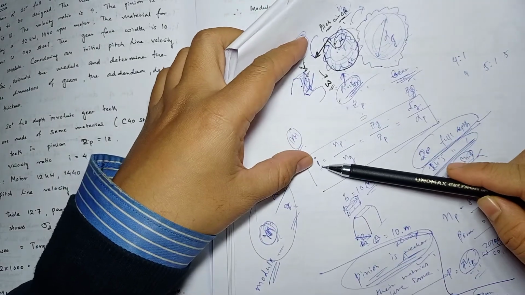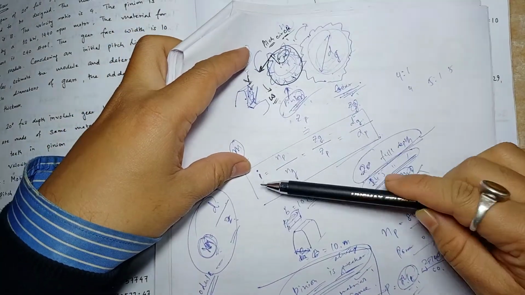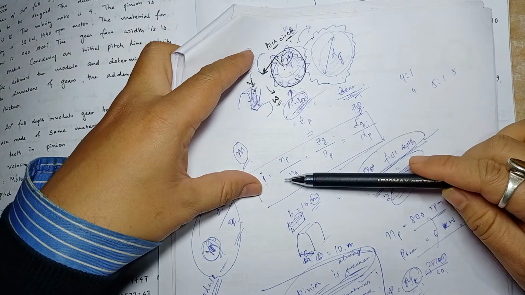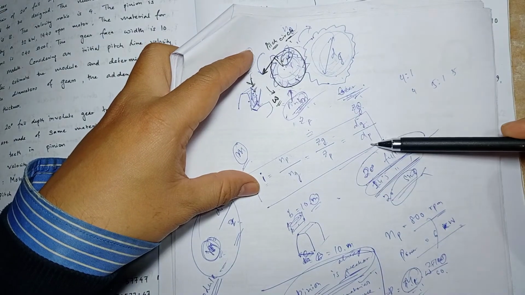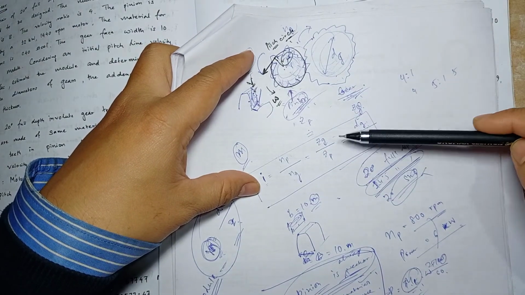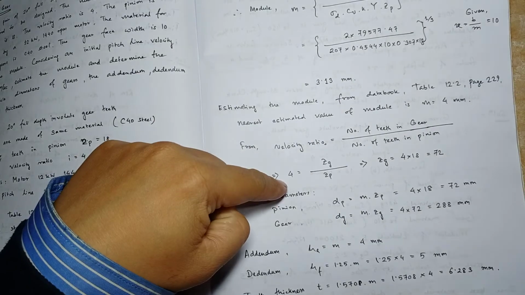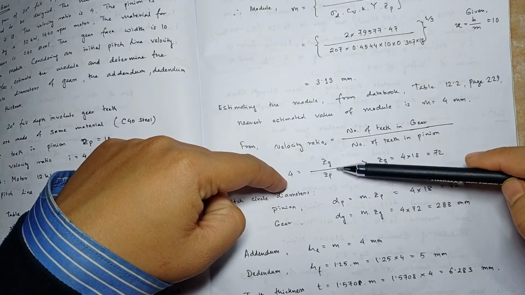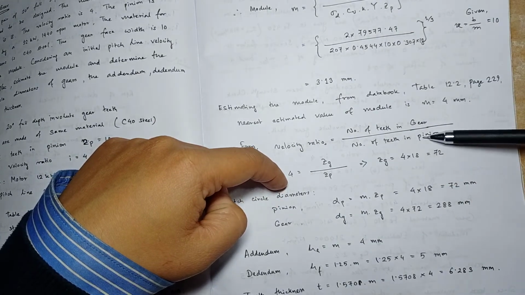If it is higher than 1, then it is dg by dp. If it is lower than 1, say 1 by 4, then it will be dp by dg, or zg by zp, a similar thing. Here it is higher than 1, so zg by zp will be the relation: number of teeth in gear over number of teeth in pinion.